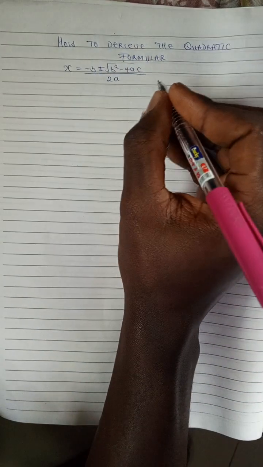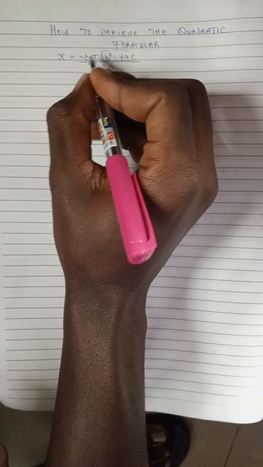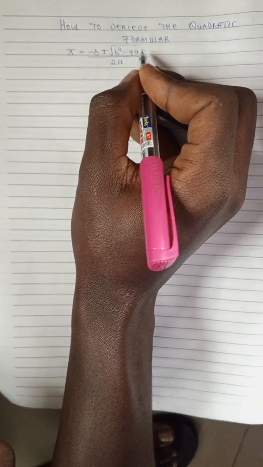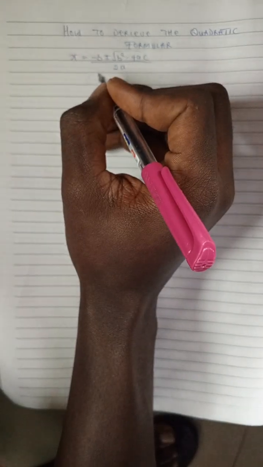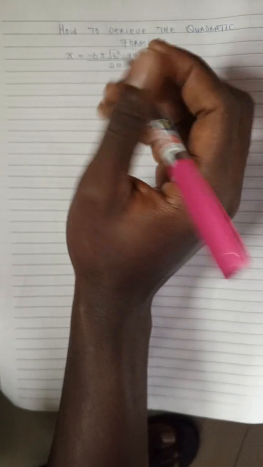How to derive the quadratic formula? Okay, the quadratic formula is given by x is equal to minus b plus or minus square root of b squared minus 4ac all over 2a. Some people call it the almighty formula. So this is the quadratic formula.